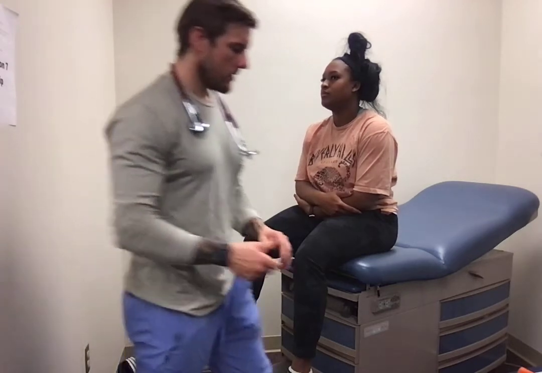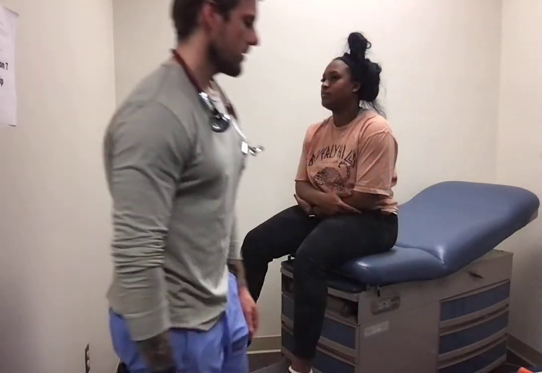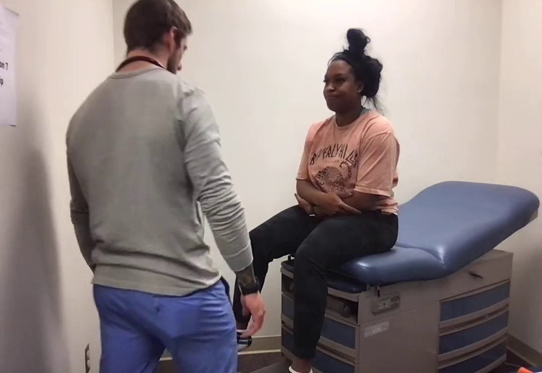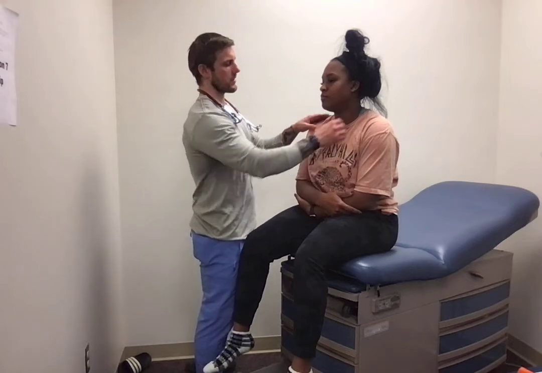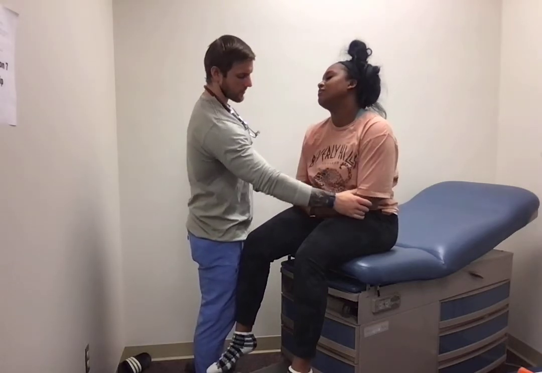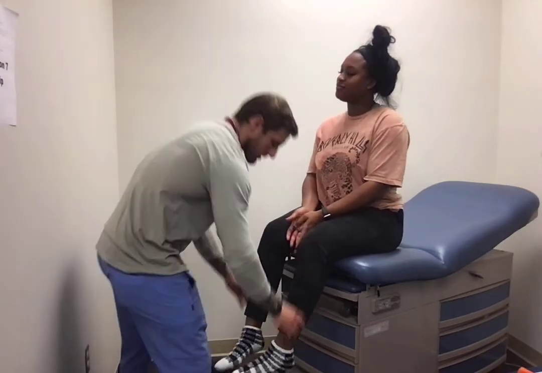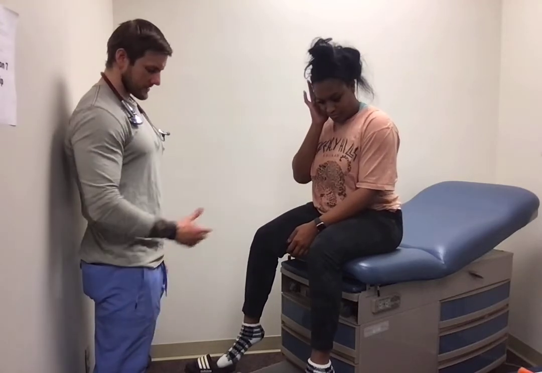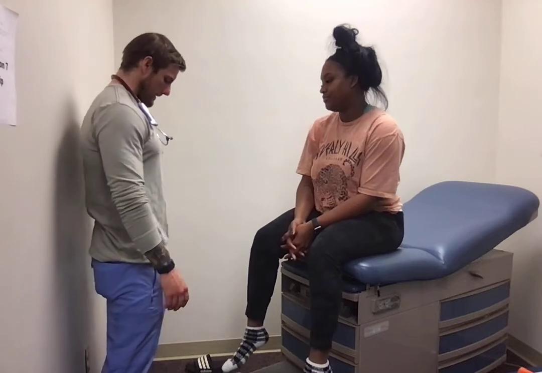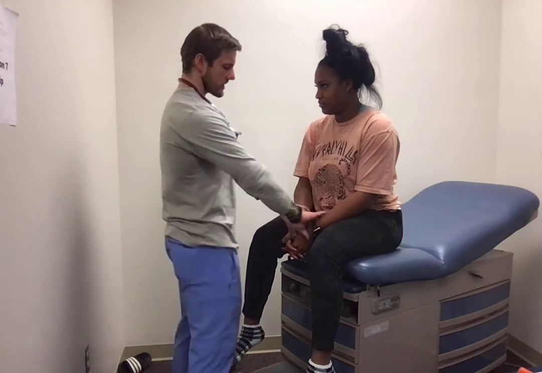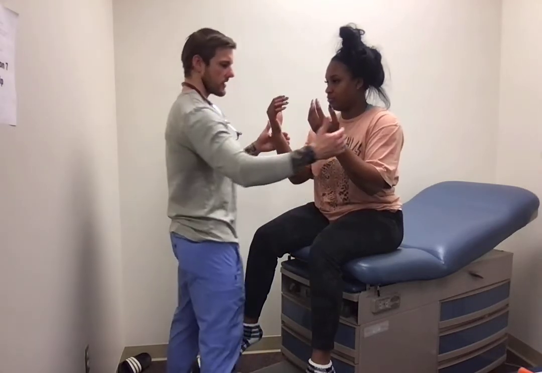Okay. At this point, we could begin the muscle strength and function test. So I would palpate her neck, her shoulders, her elbows, her wrists, her hips, her knees, her ankles, all monitoring for crepitus, deformity, redness, tenderness, swelling, erythema. Nothing abnormal there.